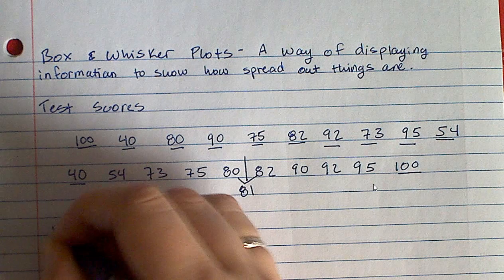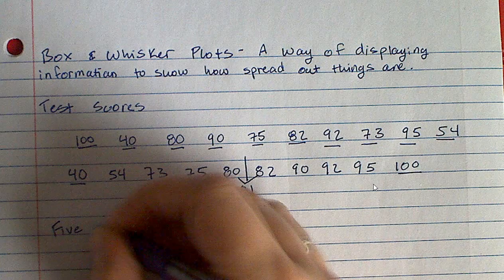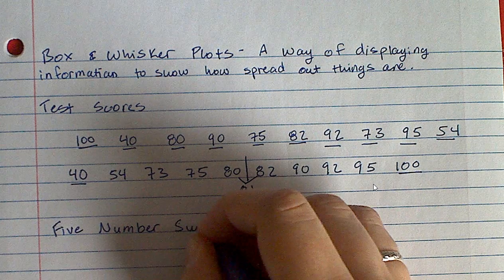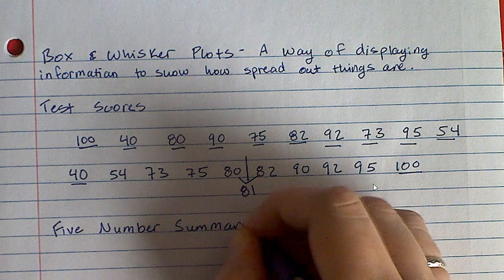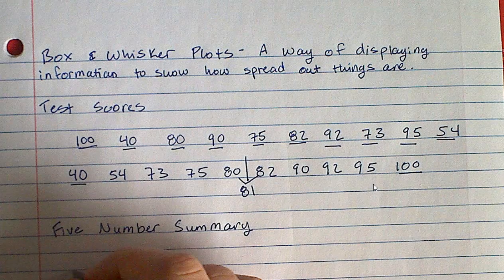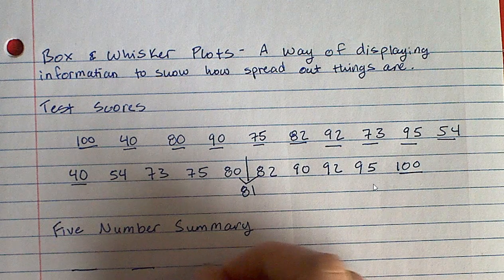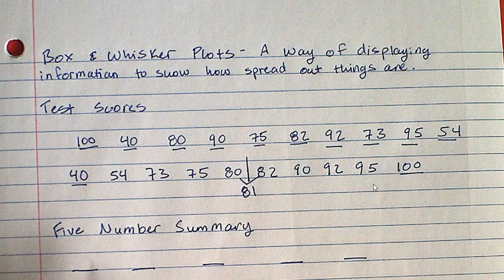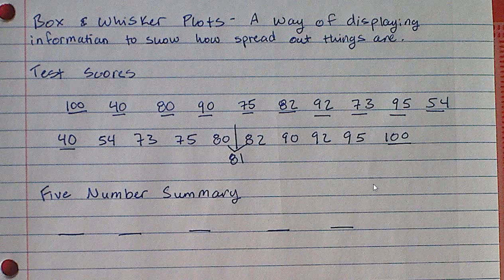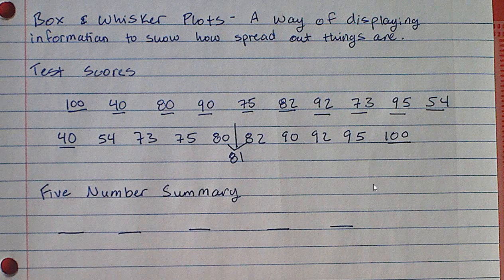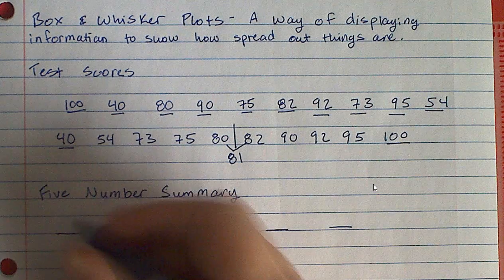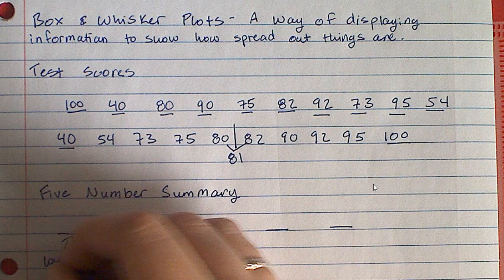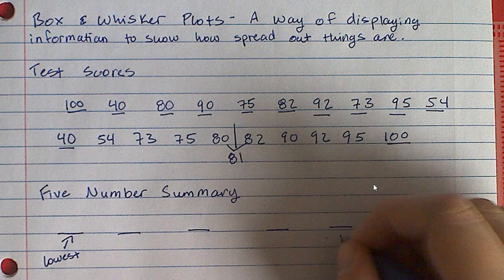A 5-number summary is built up of 5 numbers. 1, 2, 3, 4, 5. Mathematicians aren't super creative, so if we called it a 5-number summary, there's going to be 5 numbers involved. We wouldn't call it that and have there be 8 numbers. That would just be weird. So of the 5-number summary, the first number is going to be the lowest number in a set of data, and the last number is going to be the highest number in a set of data.